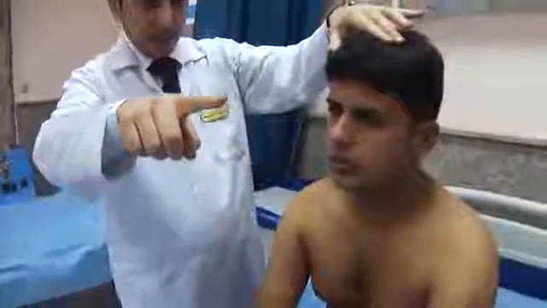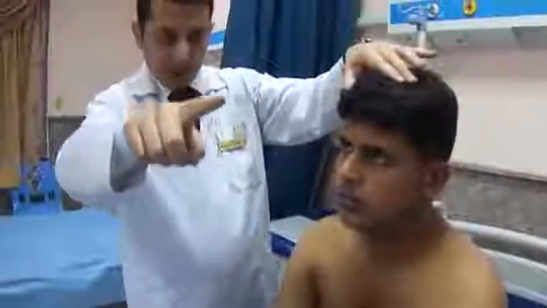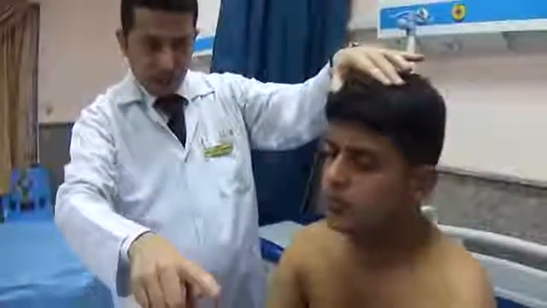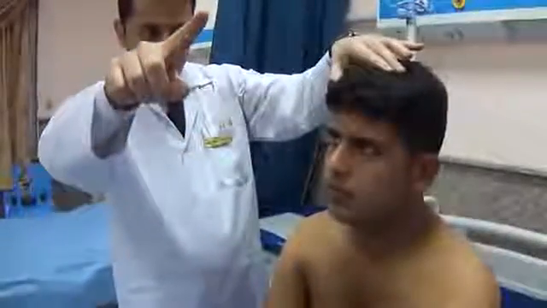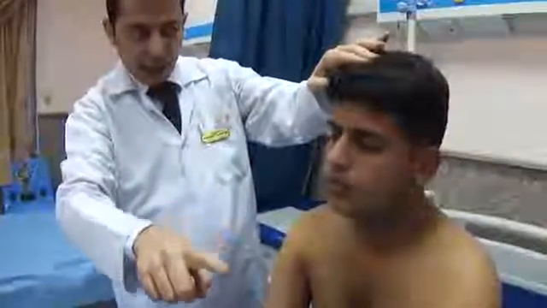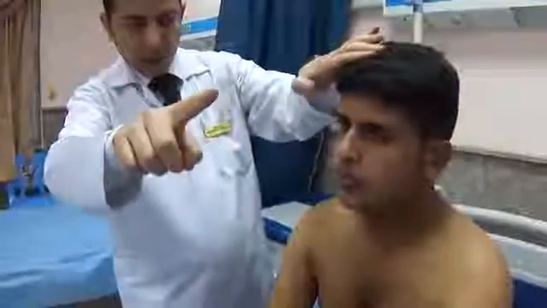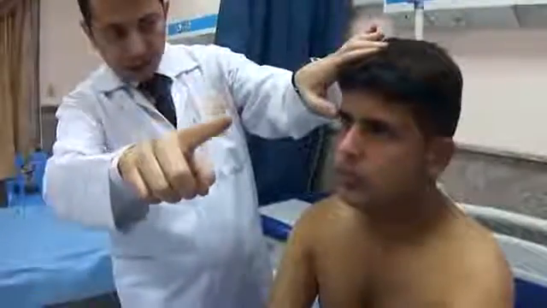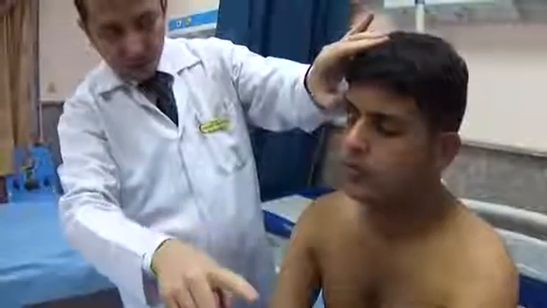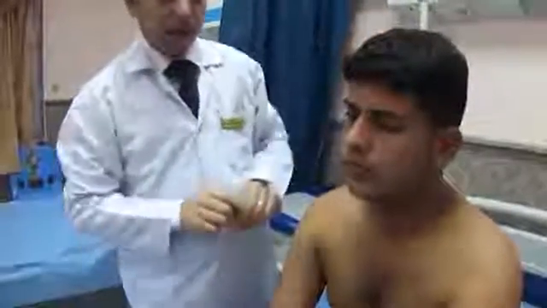Several times, slowly, to see any lid lag. If the patient has lid lag, the following will happen. For example, in this eye, this eyelid will lag behind. This is what we call lid lag.